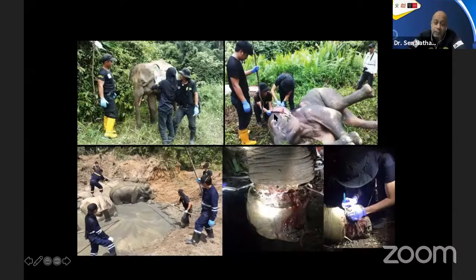Sometimes we also have cases where elephants have been shot. They are not killed immediately, but they are injured. And these poor elephants walk around injured, unable to eat in the forest. The picture on the top right shows an elephant that we tried to rescue. If you look at the body condition, it's severely bad. For this particular animal, I think the decision was made to euthanize because the wounds were too much to bear.